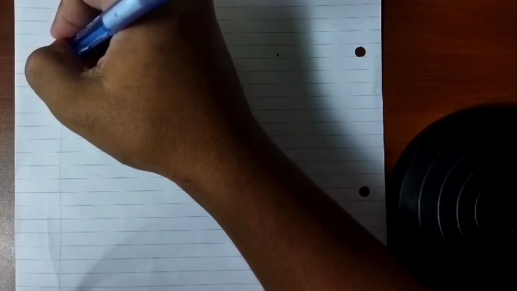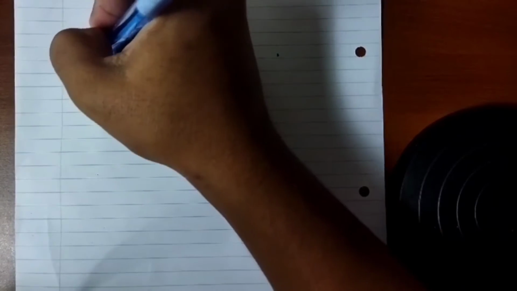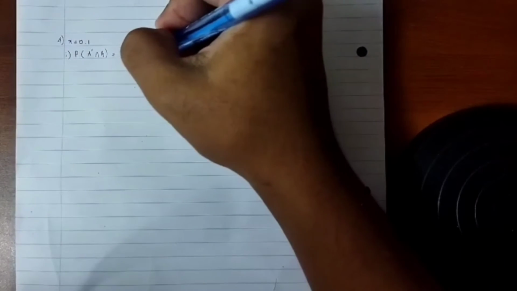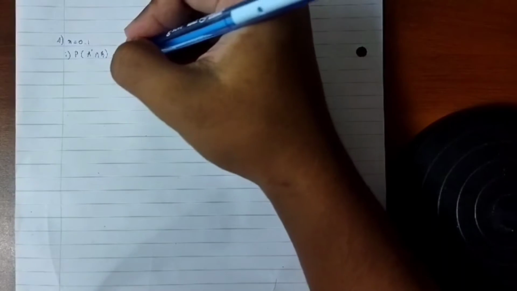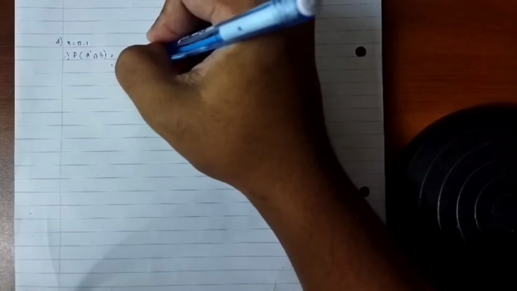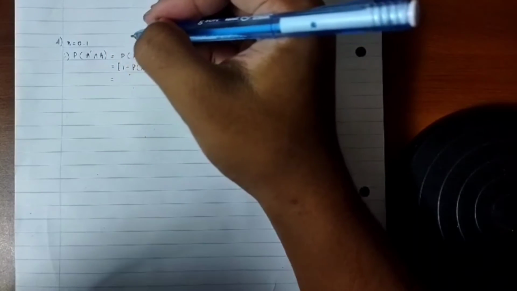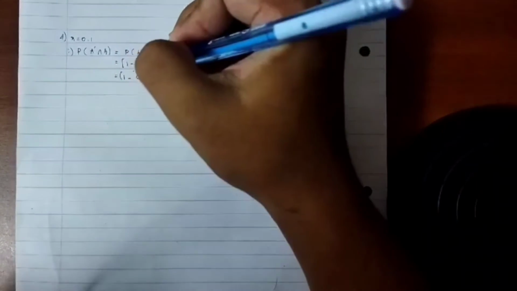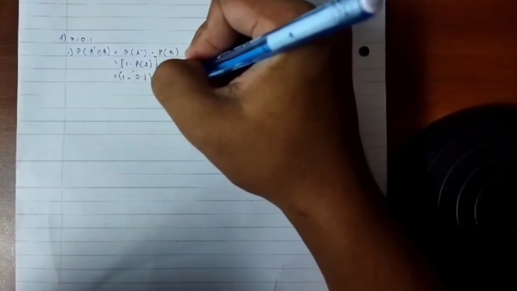From the previous question we know that x is equal to 0.1. For this question we need to find the probability of A prime intersect B. We can write this as probability of A prime times probability of B. Using the properties, we get 1 minus P(A) times probability of B. Probability of A is 0.1, and probability of B is 0.1 plus 0.3.